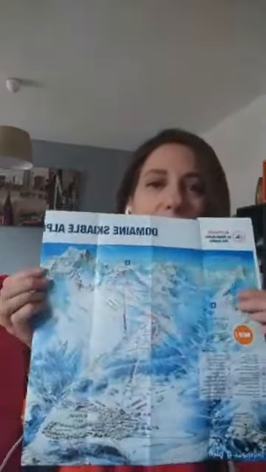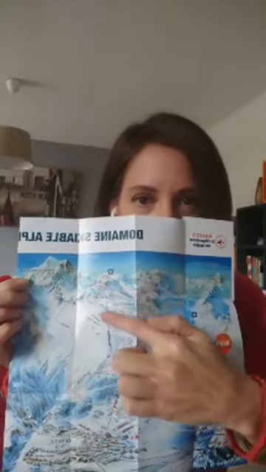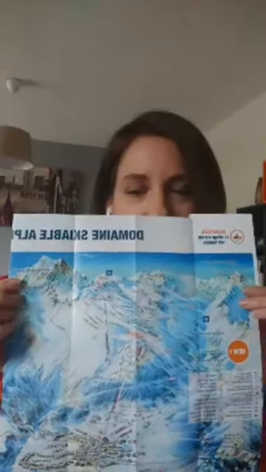The first definition. A slope is the surface on a mountain that can be used by skiers or snowboarders to go down the mountain. So here I have a map of one of my favorite ski resorts, and you can see there are different slopes. There are green slopes, blue slopes, and there are black slopes.